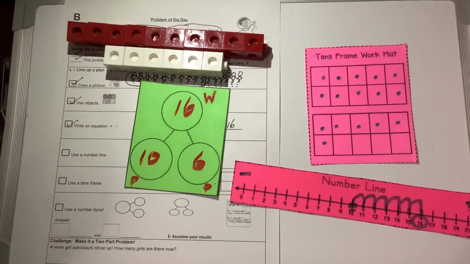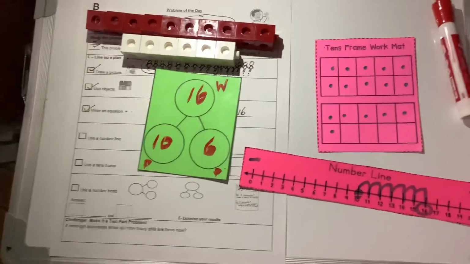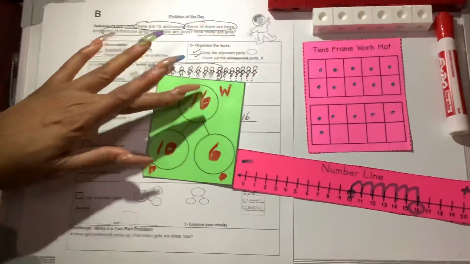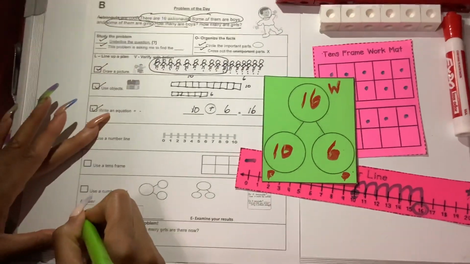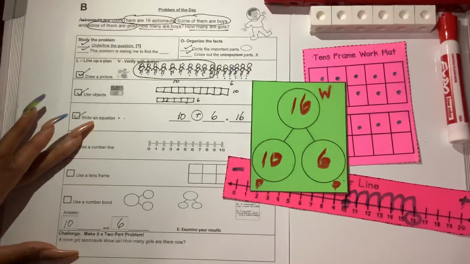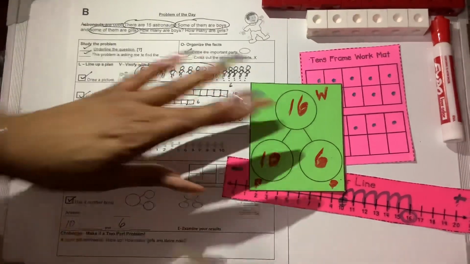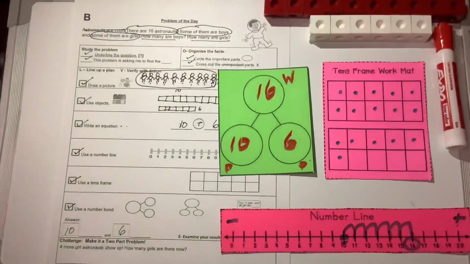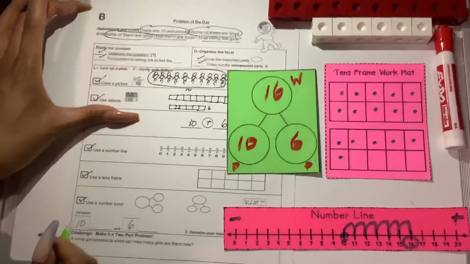Boys and girls, we need to write our answer in the answer box. Remember, there were 2 questions, so we have 2 answers. We have 10 and 6. Okay? I use my number bond, I use my 10 frame, I use my number line. Use your tools. You don't have to force yourself to draw extra on your paper. You have tools, snap a picture, submit.